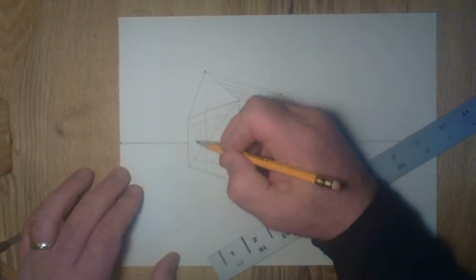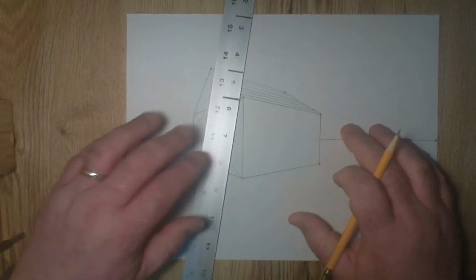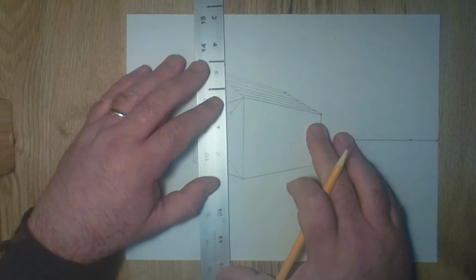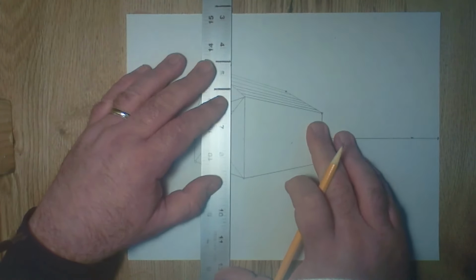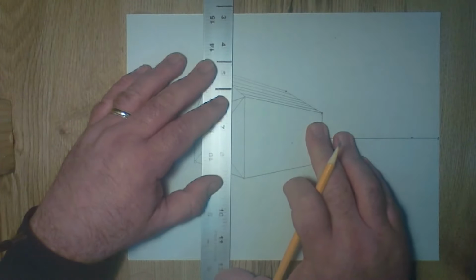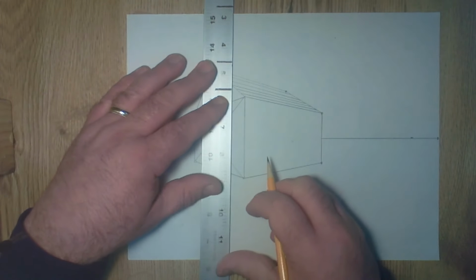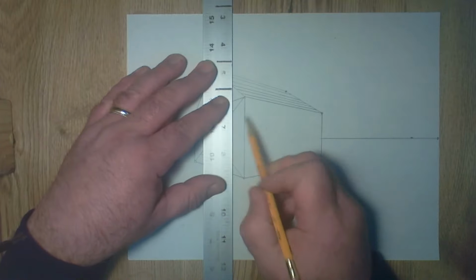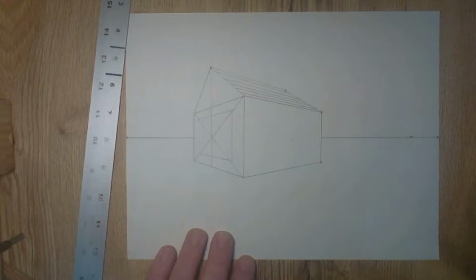Now what we're going to do is connect the sides. And when I do that, all I try to do is draw as straight a line as I possibly can so that the vertical line is parallel to the front edge of the house. It may not be perfect, but it'll be close. Okay, something like that.